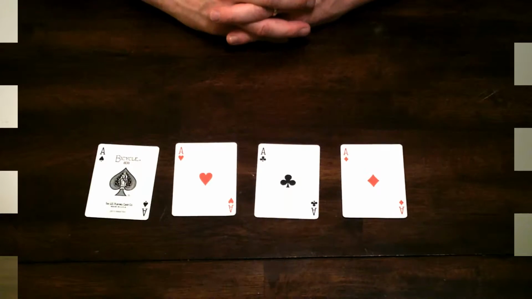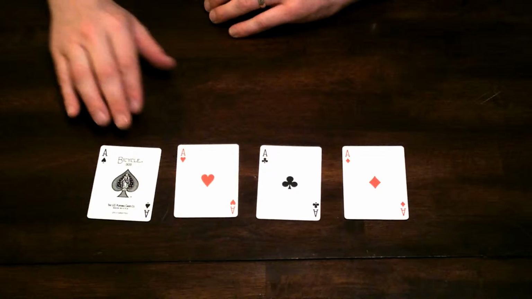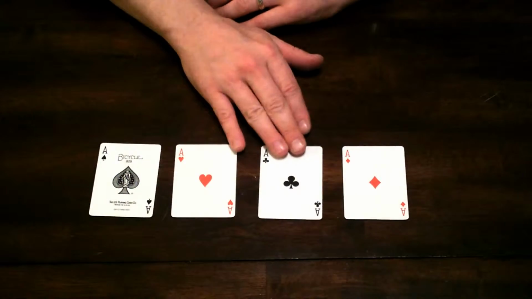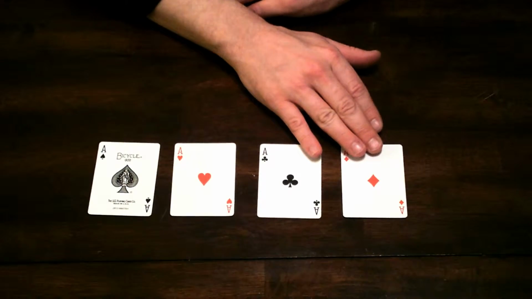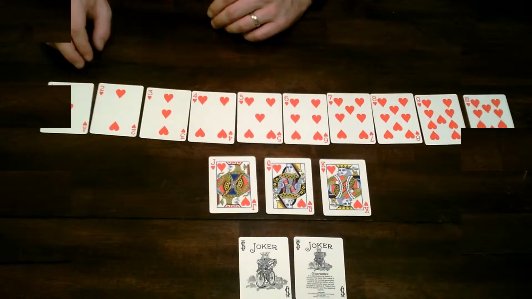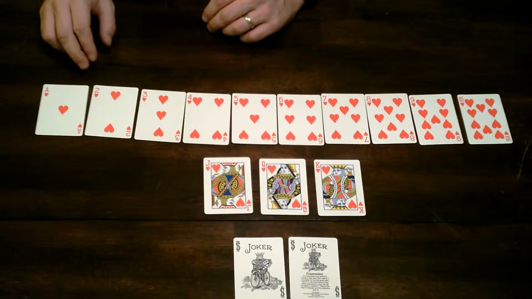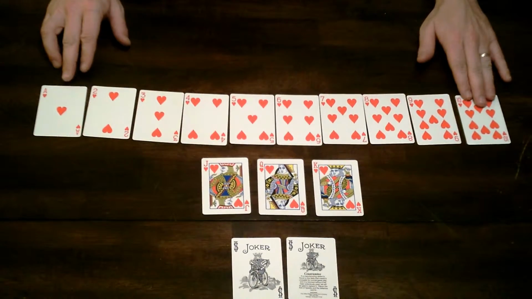This is the deck of standard playing cards. Texas Holdem is played with a single deck of cards. The deck of playing cards consists of 54 cards divided into 4 suits of 13 cards each and 2 jokers. The 4 suits are spades, hearts, clubs, and diamonds. Each suit consists of 13 cards. In sequential order, the first 10 cards are the ace through the 10.